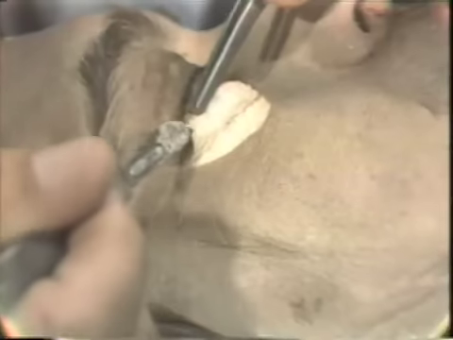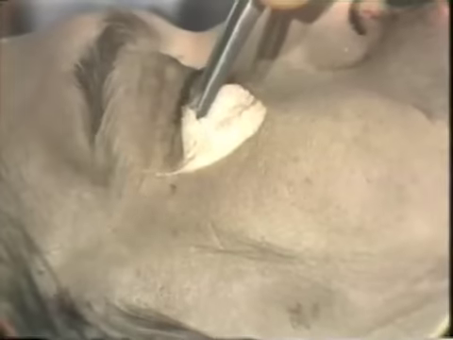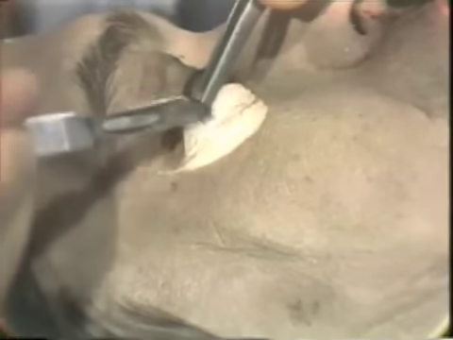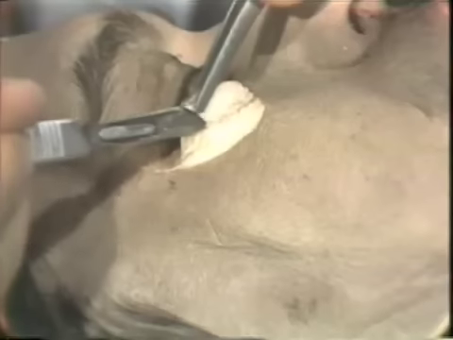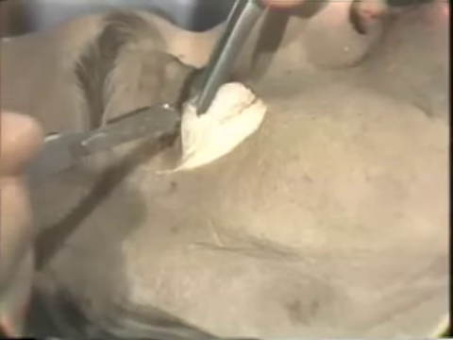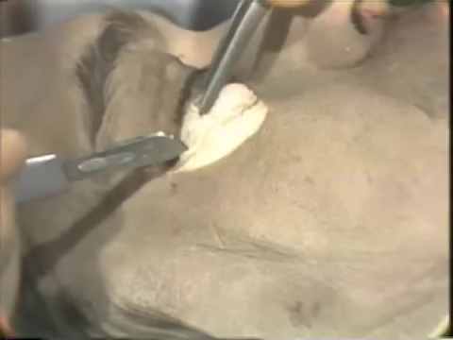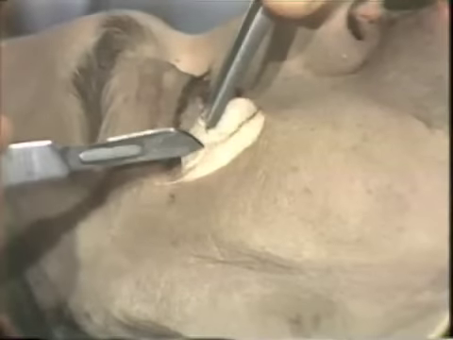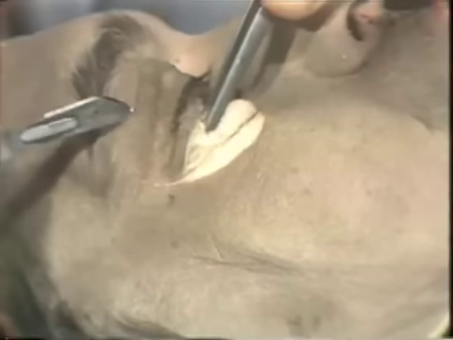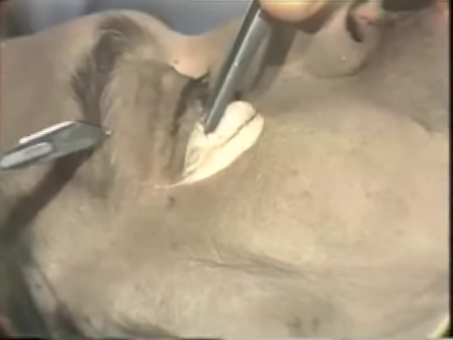I have reflected the skin partially in this area, and already we can begin to see some facial muscle fibers lying directly underneath the skin, a very, very thin layering of subcutaneous connective tissue found in this region. This is not only true in the area of the lower eyelid, but of the upper eyelid as well, and the adjacent forehead.